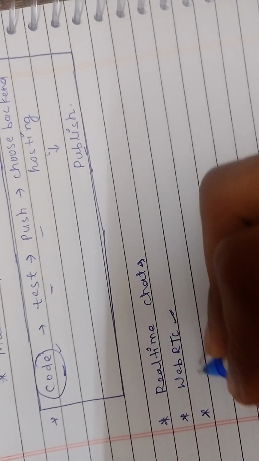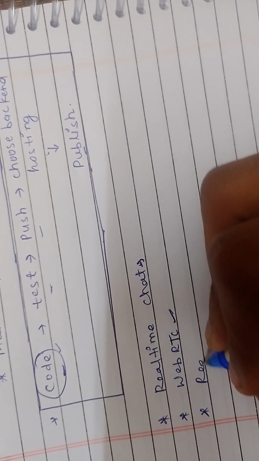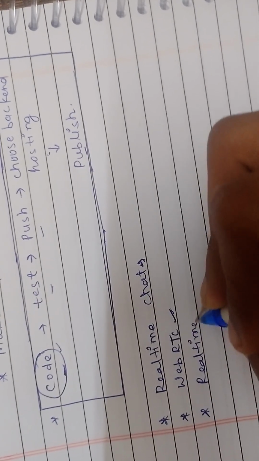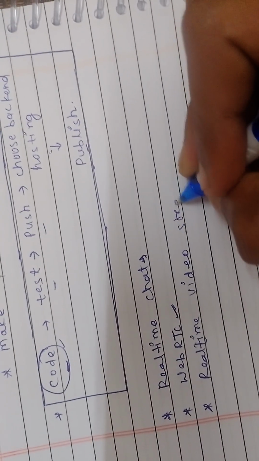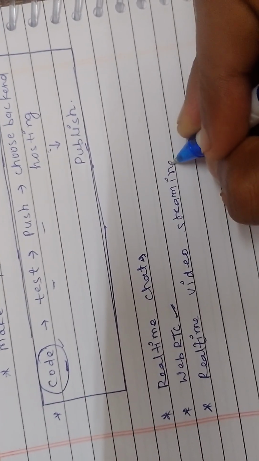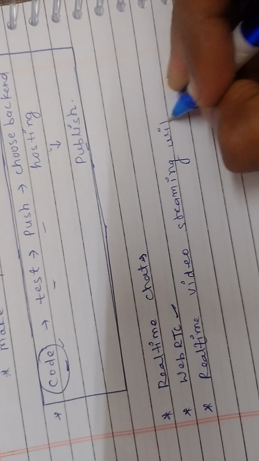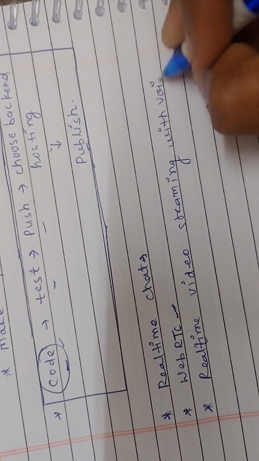So the requirements are real-time video streaming with voice streaming also.